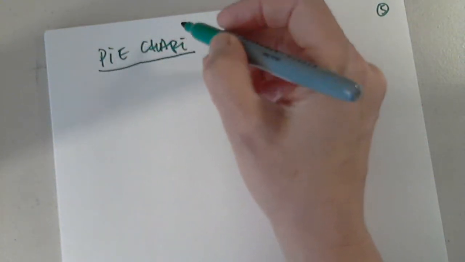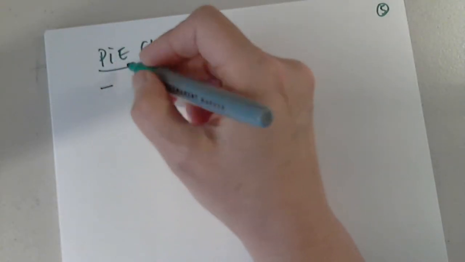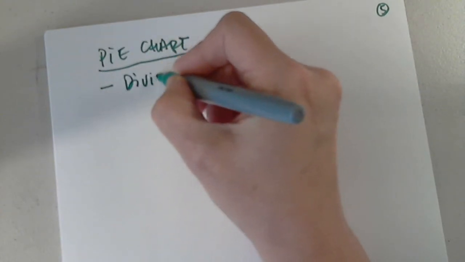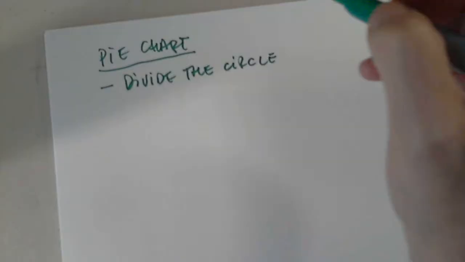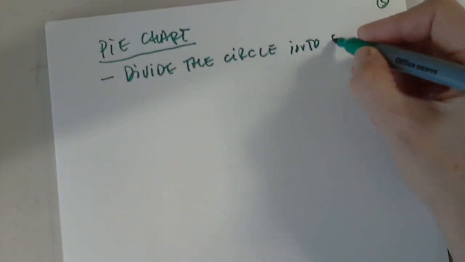You see it everywhere. You see it in the stock market. You see it everywhere, pie charts. Okay, so first of all, we will divide the circle into sectors.